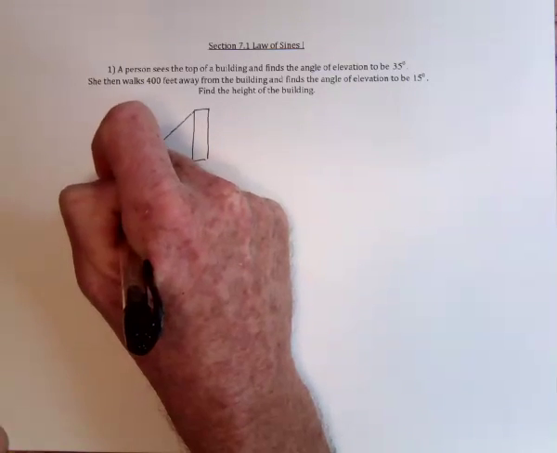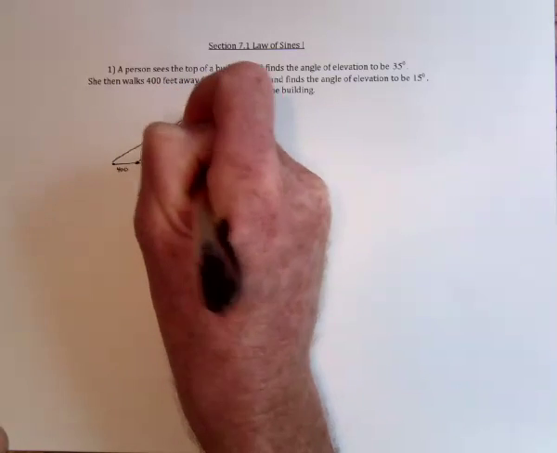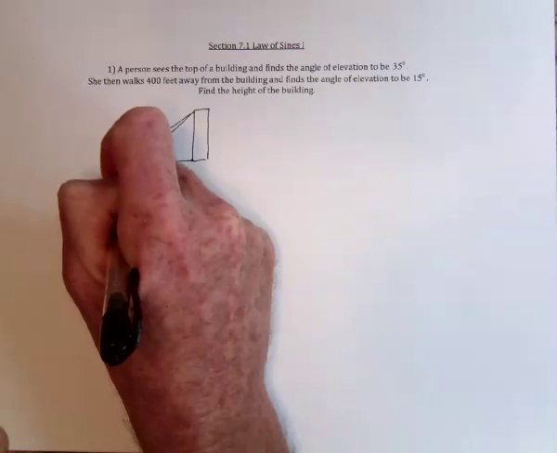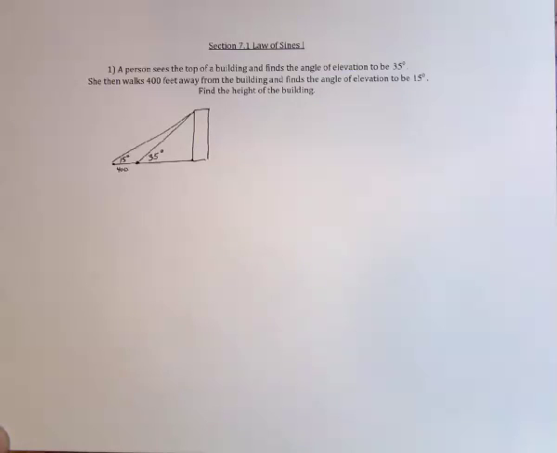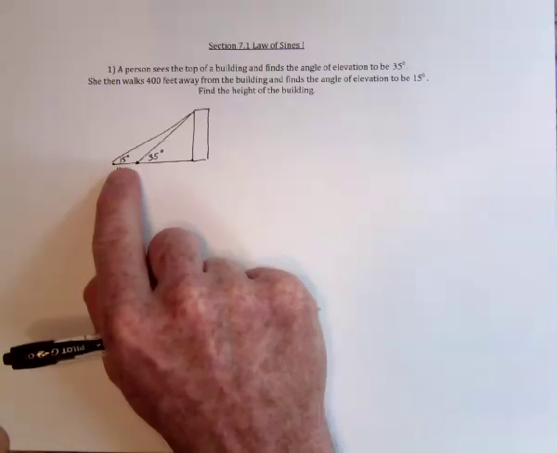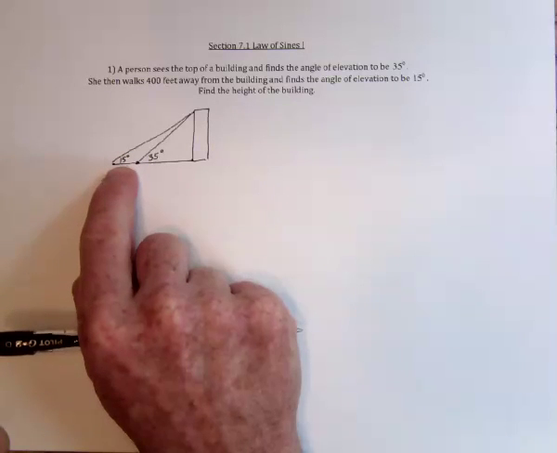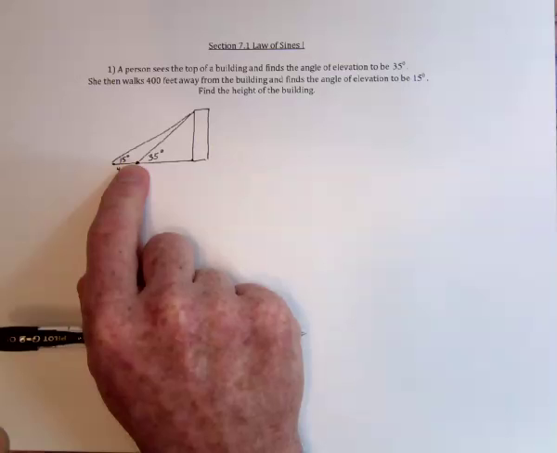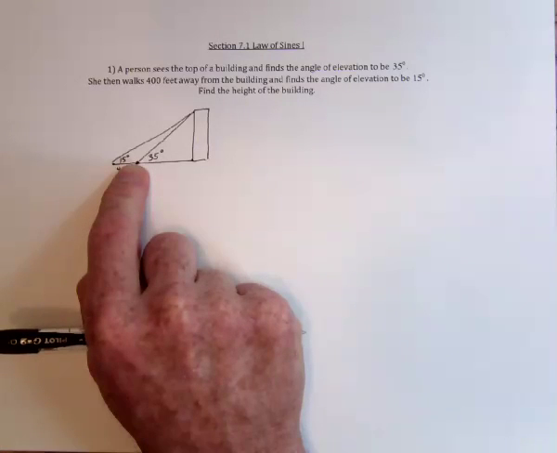And now the angle of elevation is 15 degrees. And if you look at this little triangle over here, it's got 15 degrees there, and then this wide angle right here is going to be 180 minus 35.